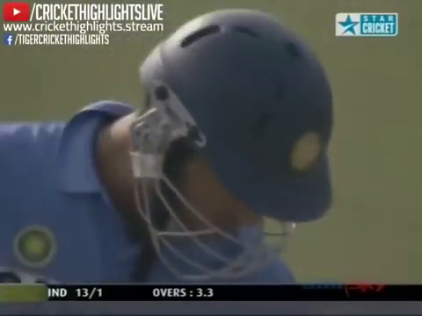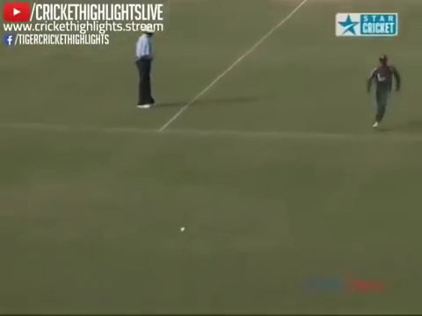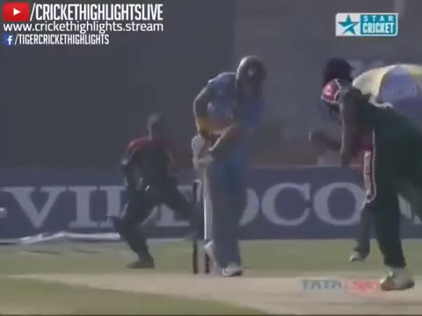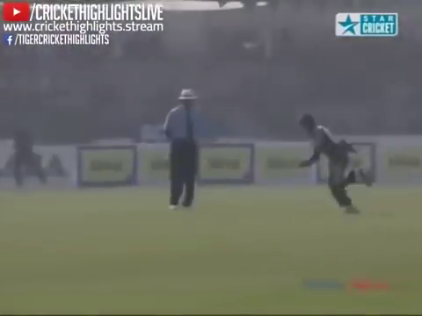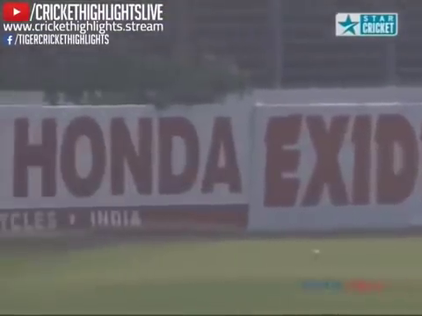Beautifully played. Just drifting onto that leg stump. Perfectly executed. Well balanced, head over the ball. Played it late. It's that high back lift. It comes down on it. He's got a lot of power. He has the gift of timing. The ball just speeds away.